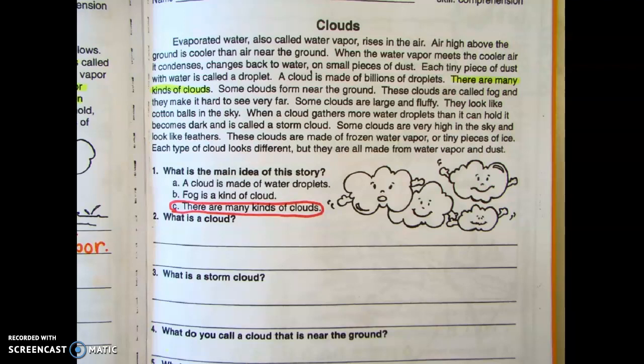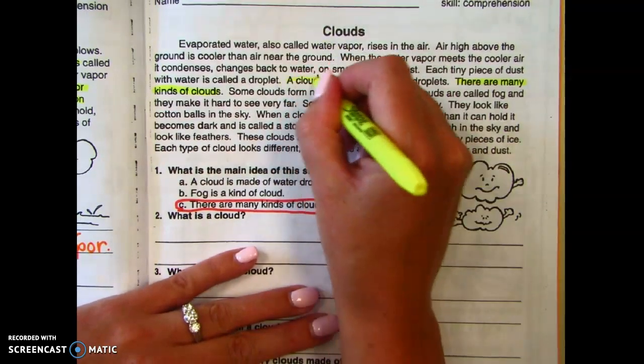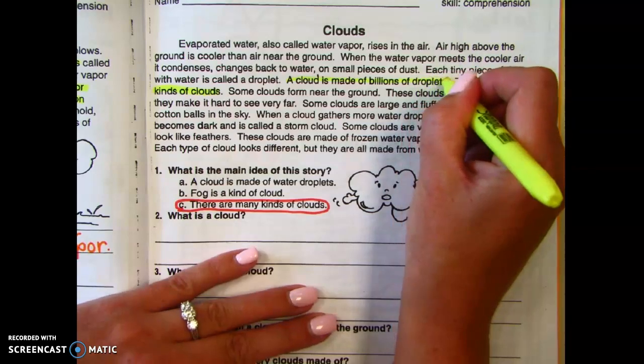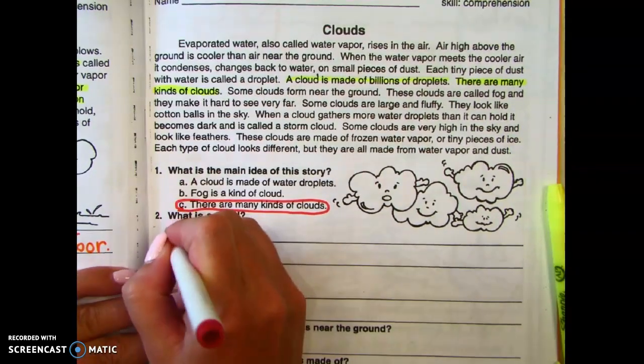Each piece of dust with water is called a droplet. A cloud is made of billions of droplets. So what is a cloud? A cloud is made up of billions of droplets. Answer's right there.